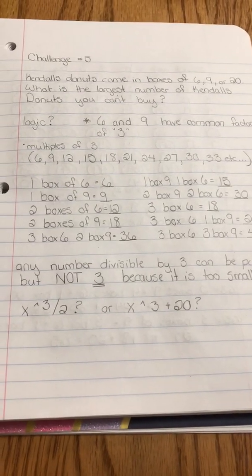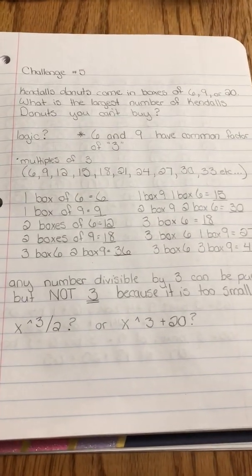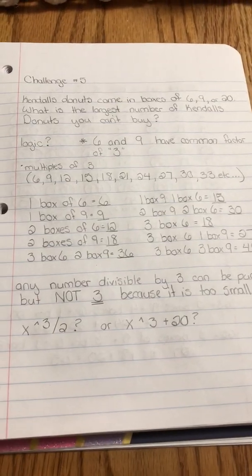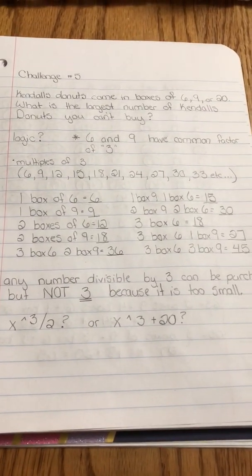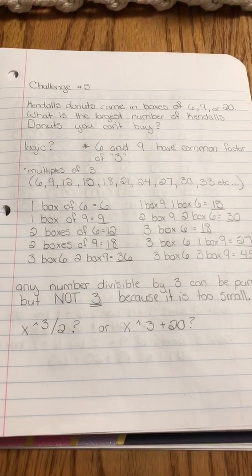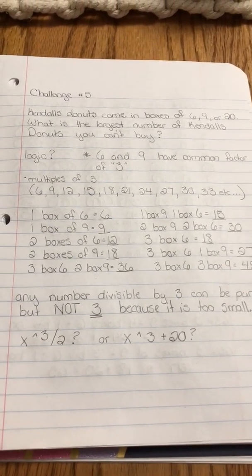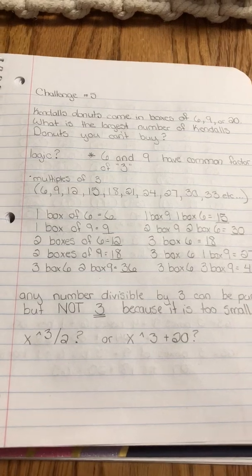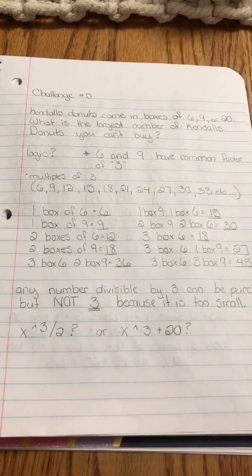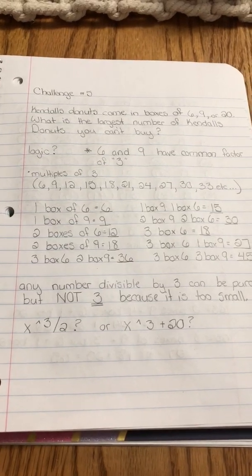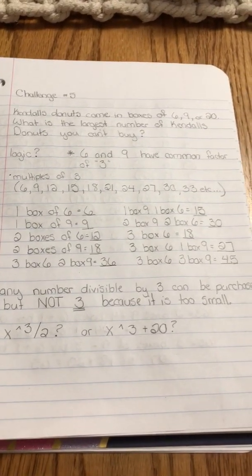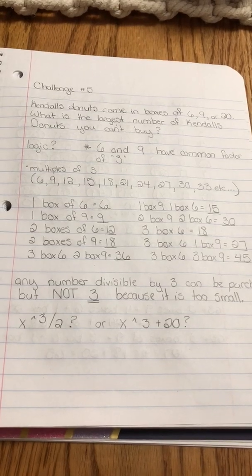Okay, so when I first read Challenge 5, which was Kendall's Donuts come in boxes of 6, 9, or 20, what is the largest number of Kendall's Donuts you cannot buy? So I assumed it was a logic question, and since 6 and 9 have a common factor of 3, I figured that might help me in solving the problem.